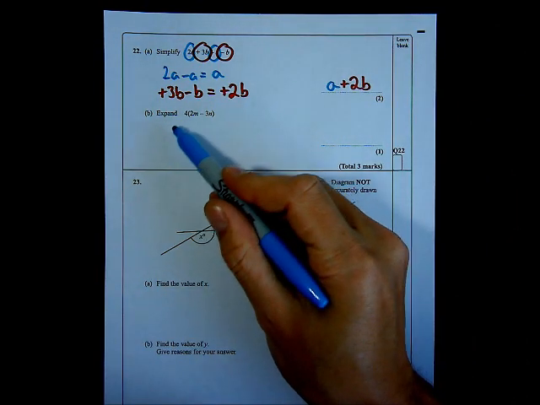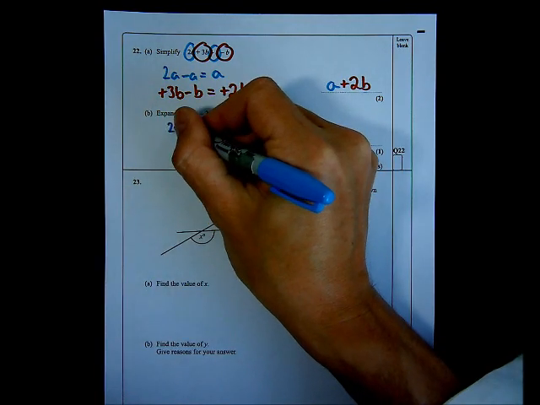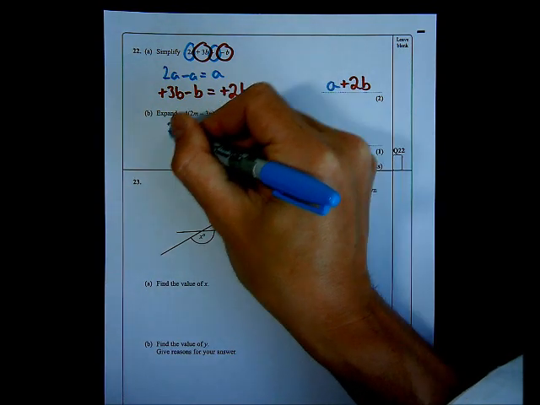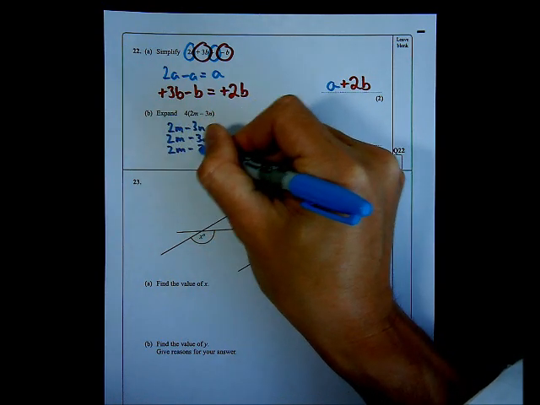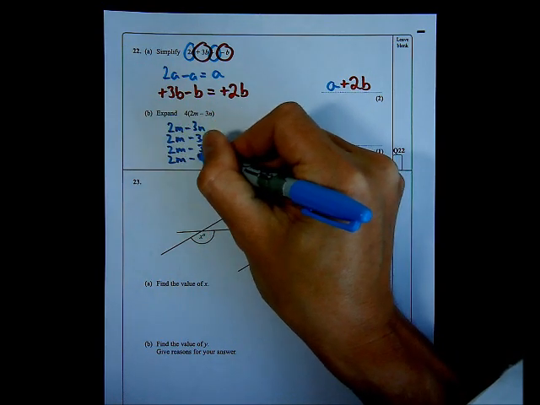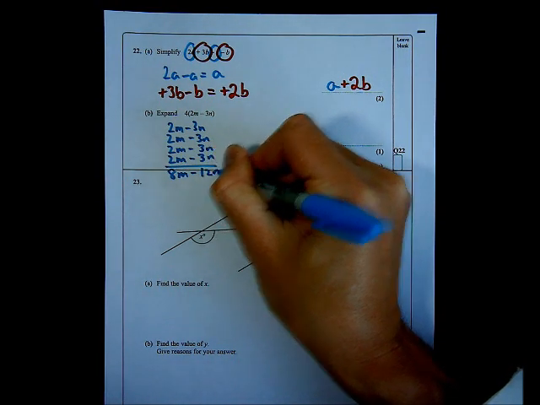In part B, I'm asked to expand 4 lots of 2m, take away 3n. So a couple of ways I could write it out: 4 times... and get 8m, take away 12n.